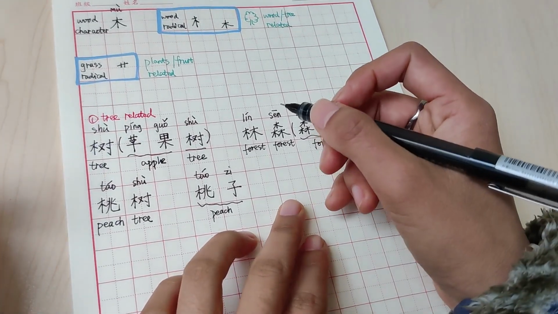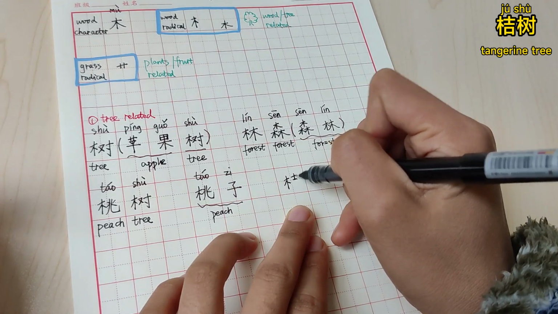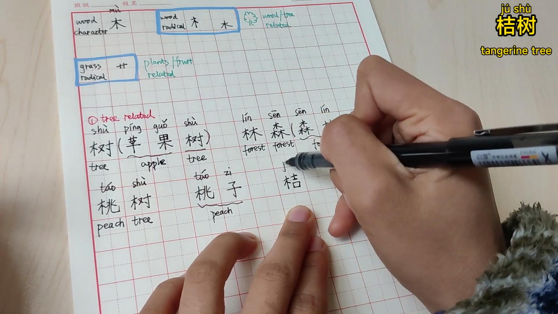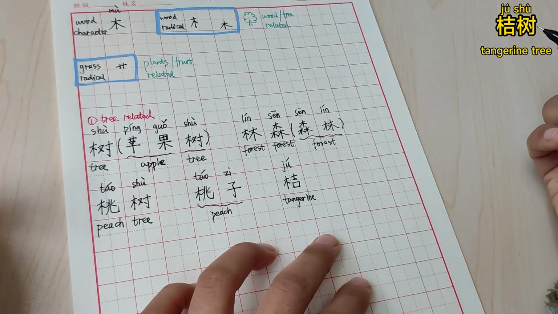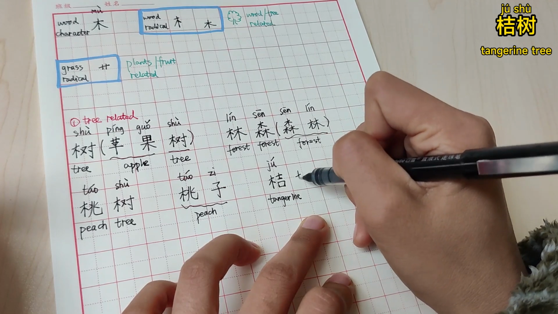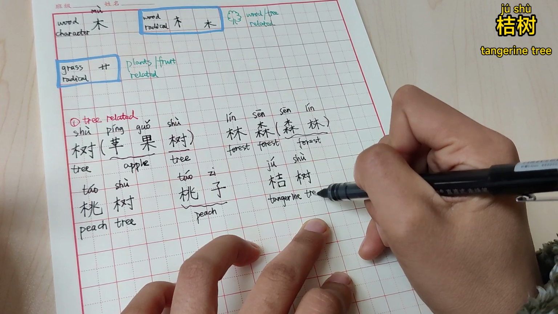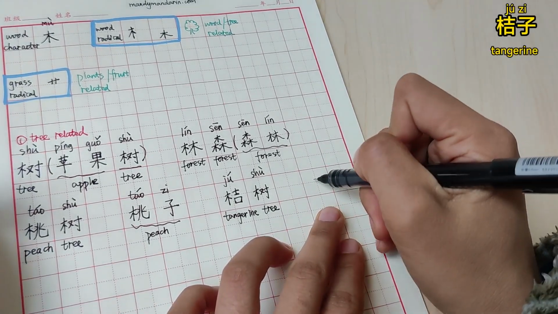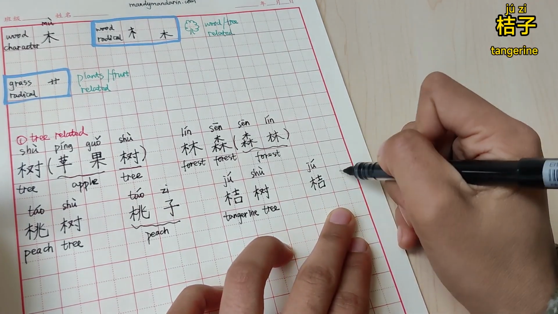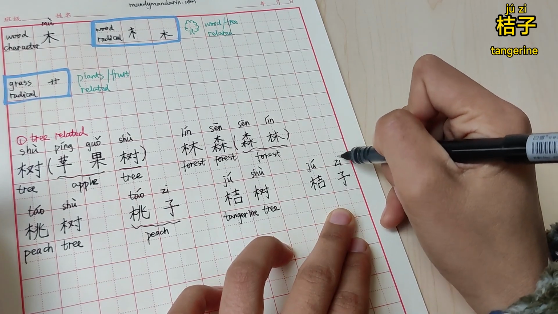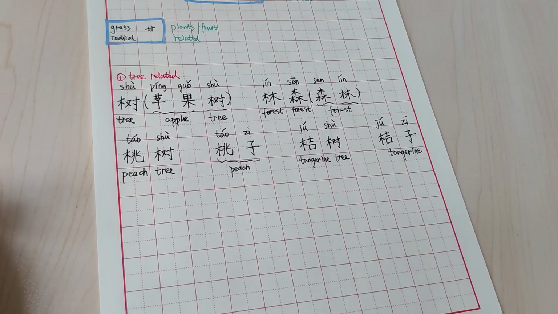Move on to the next type of fruit and tree. And then ju. Ju means tangerine. Tangerine. You can say 橘树. Tangerine tree. Or you can say 橘子. Just the tangerine, the fruit. Just a little bit of extension.